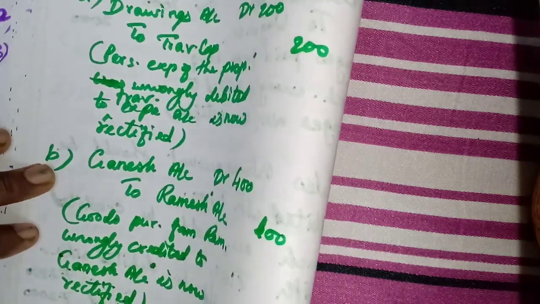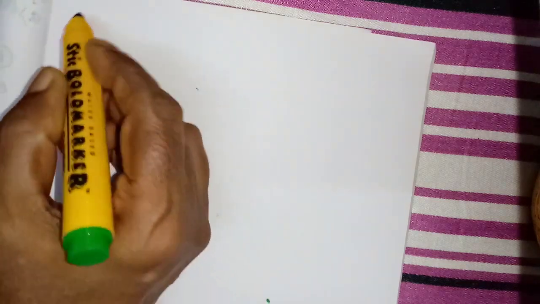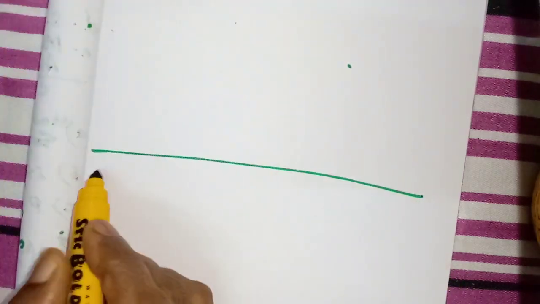Then C. An amount of 500 paid as salaries to Madhi was debited to his personal account. Here also it affects two accounts, isn't it? So we will do the calculation.